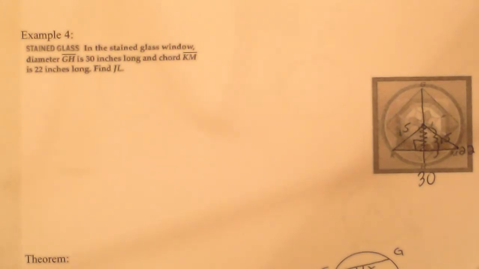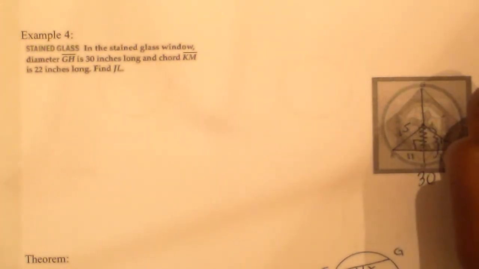Here it wants us to find JL. What else am I missing? What do we know? We know the whole chord is 22, so we know half is going to be 11 and 11. Can y'all see that on your paper? Ooh, you really can't. There we go. So far I have labeled our radii 15. It's perpendicular, so I connected those and we have a triangle. And the whole thing was 22, so we split it into 11 and 11.